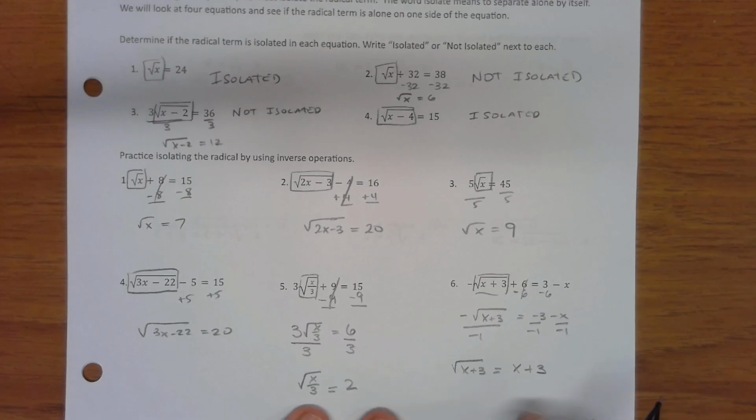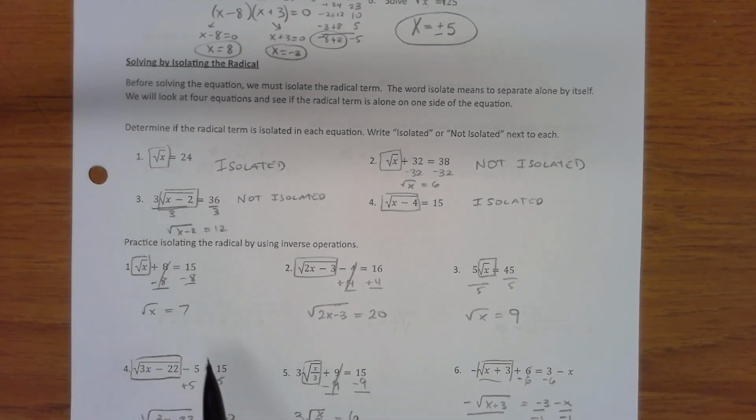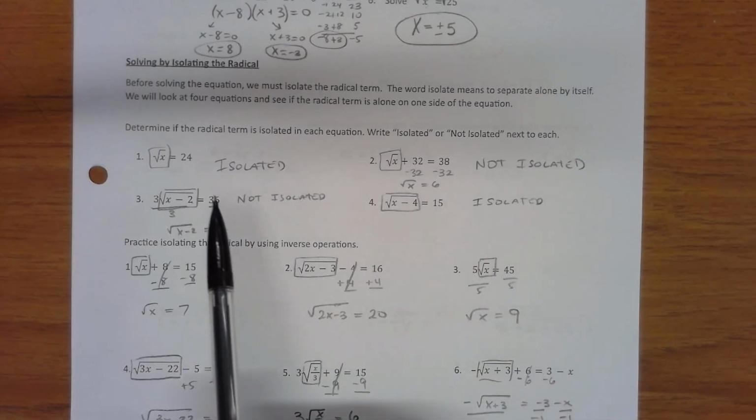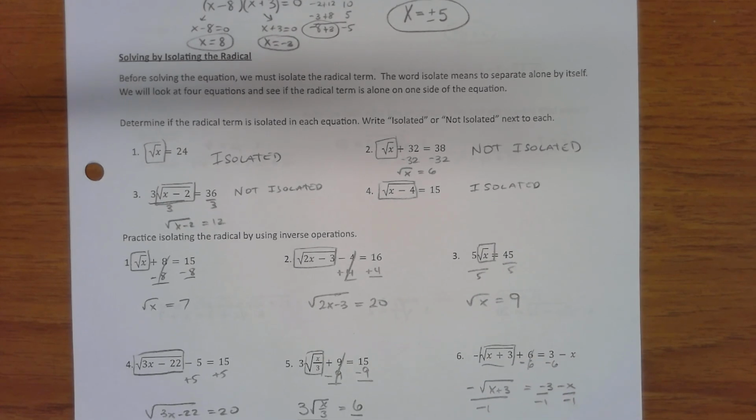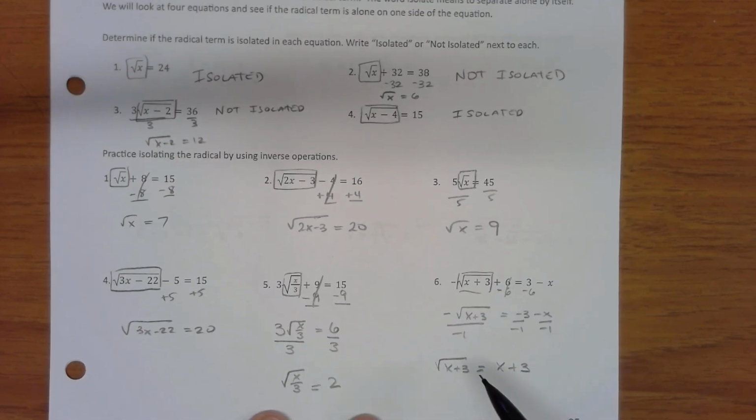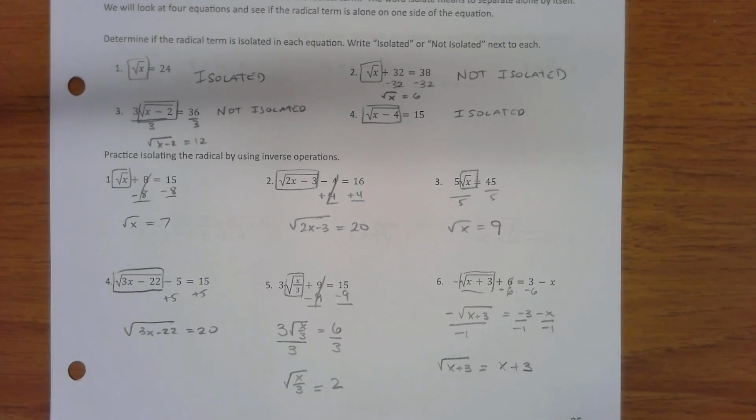The first part of solving an equation with a radical and a variable underneath it is to isolate the radical. If there are terms added, subtracted, multiplying, or dividing your radical, you have to undo the operation to isolate the radical. We'll find out how to solve each of these equations in the next page. Watch part 2 of this video.